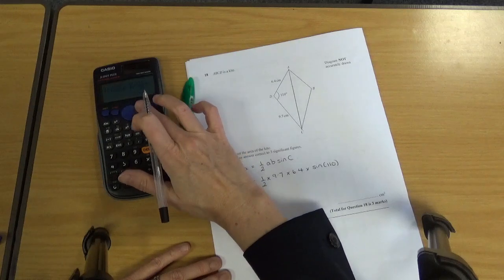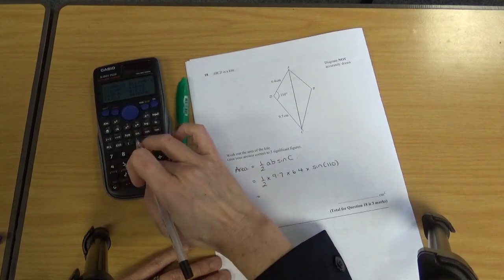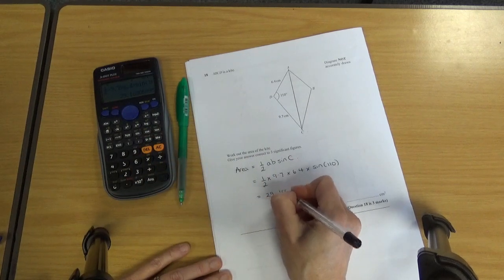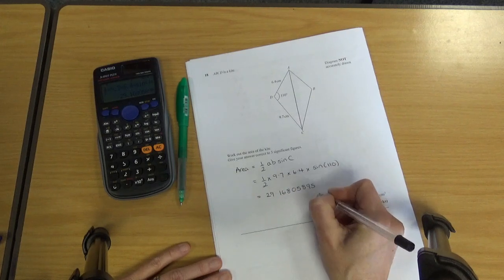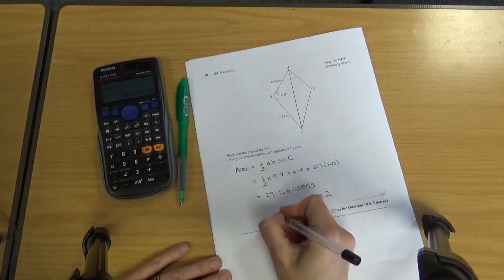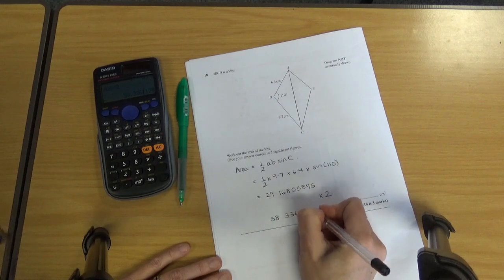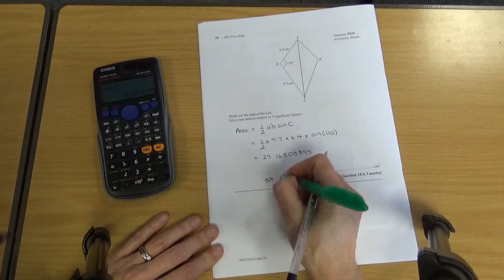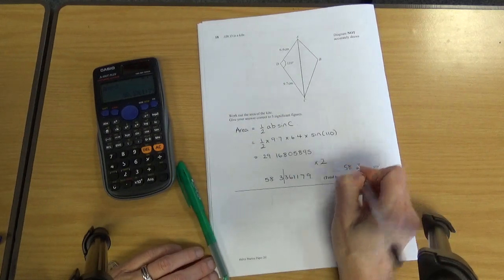Oh, I'm in the wrong mode. Which is 29.168. I've got to multiply that by 2 because I've got two triangles. Then if I want to do the rounding, 1, 2, 3 digits. Next one's a 3, leave it alone. 58.3.